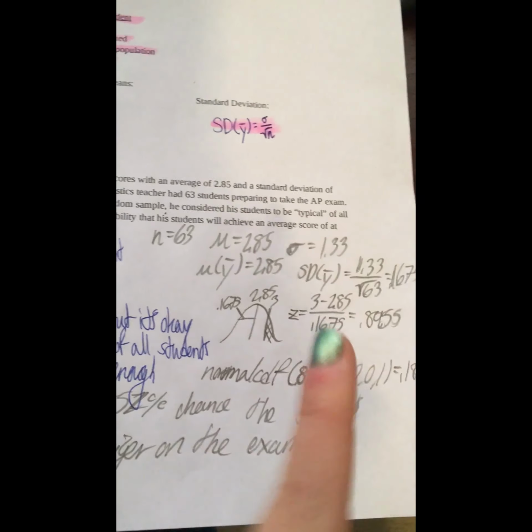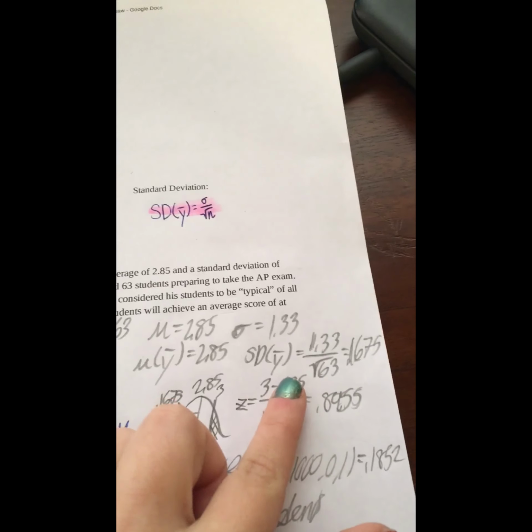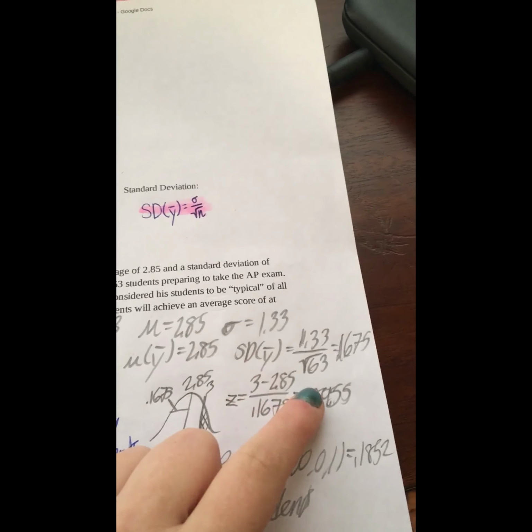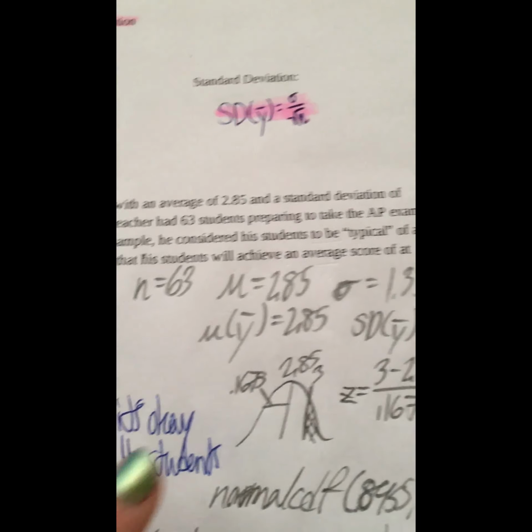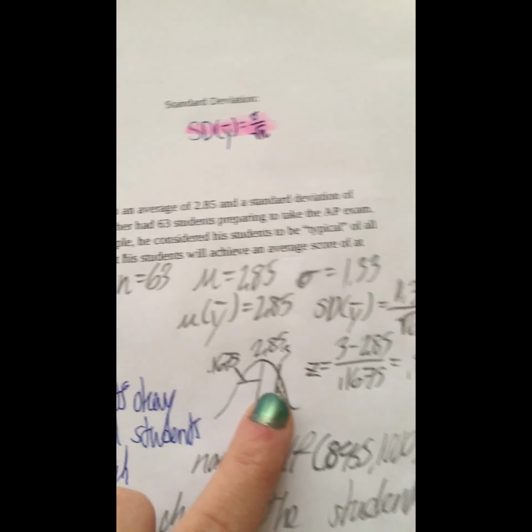Now we need to find the n, the mean, and the standard deviation, which are 63, 2.85, and 1.33. Now we use those values to find the mean, which is 2.85, as it's the same, and the standard deviation, which is 1.33 over the square root of 63, which is 0.1675. We use that to make a normal model with a mean of 2.85, a standard deviation of 0.1675, and our known value of 3.